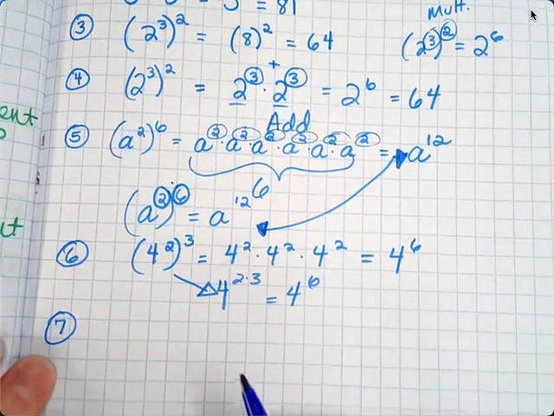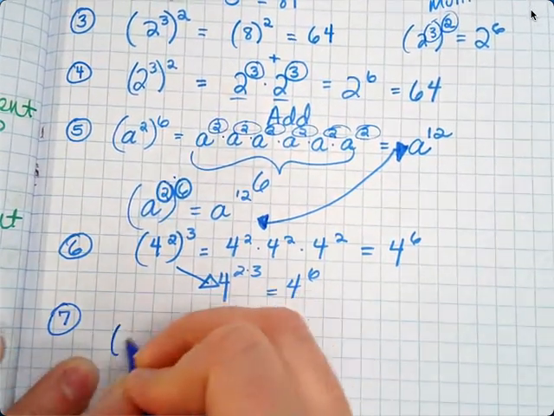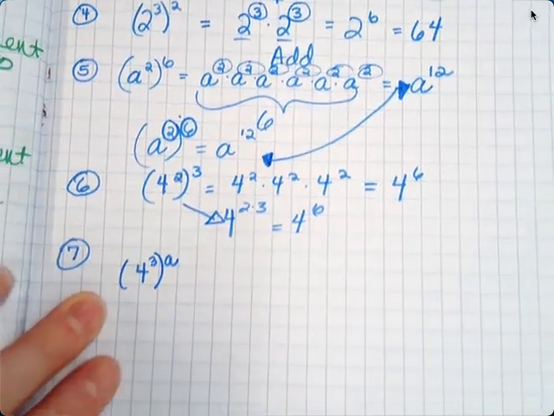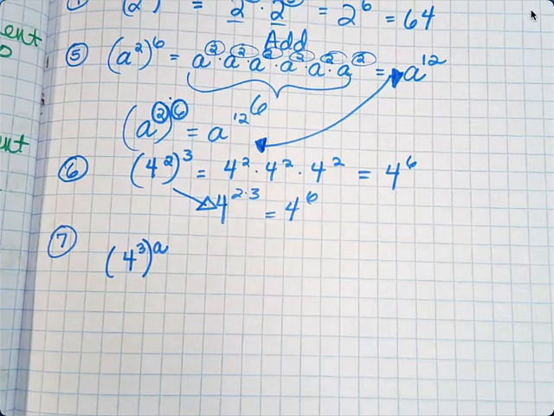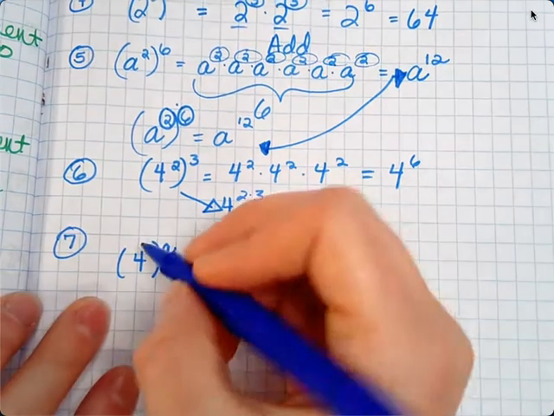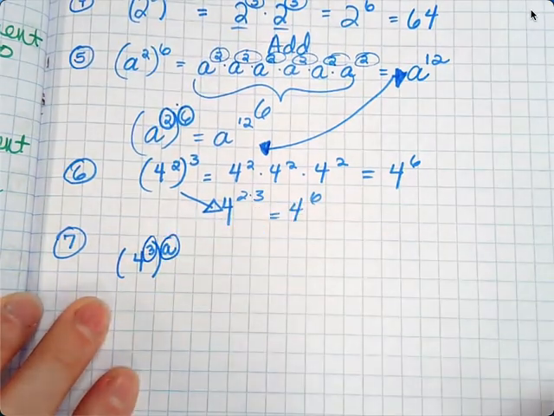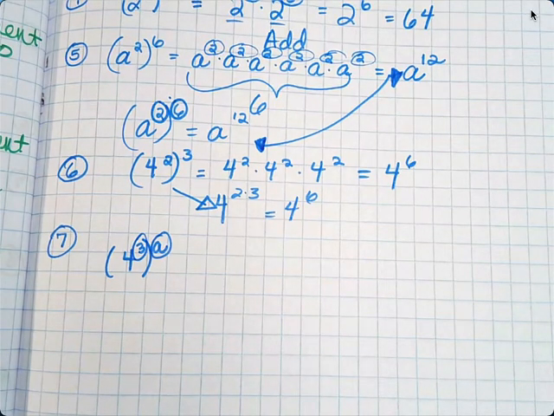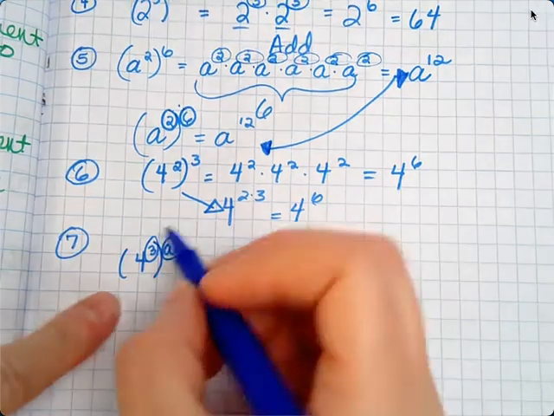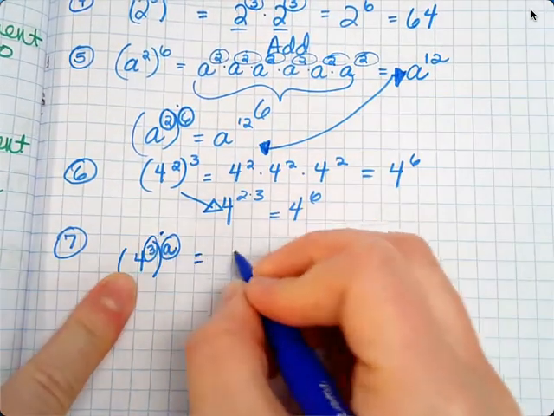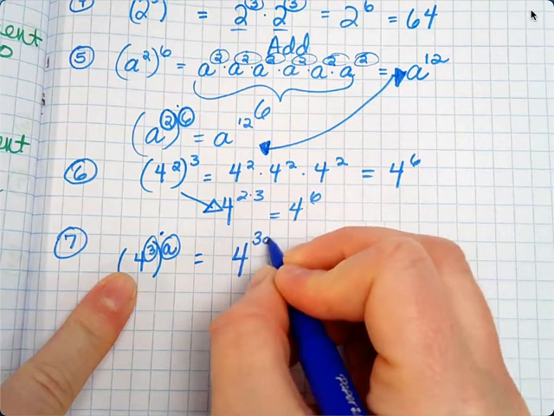Okay, number 7, 4 to the 3rd to the power of a. What do we do with the exponents? We have one base. We have parentheses around one of them. The one on the outside is going to be multiplied by the one on the inside. We keep our same base. So to the 3a.